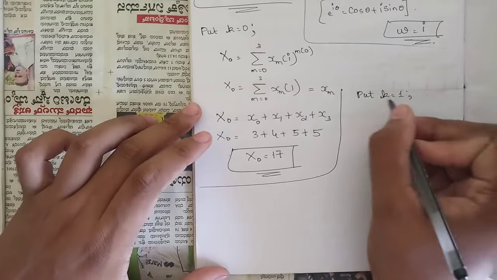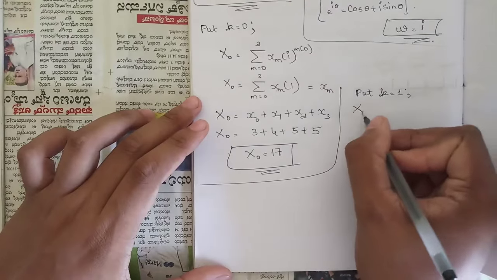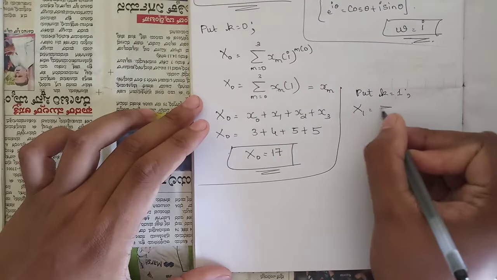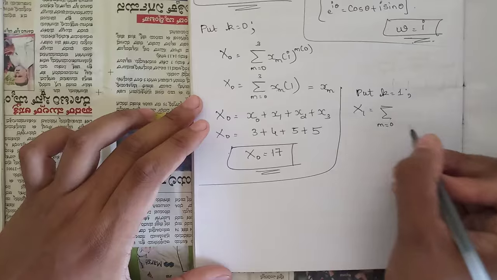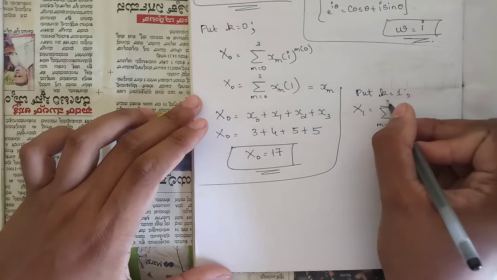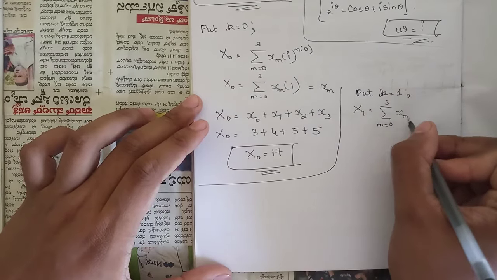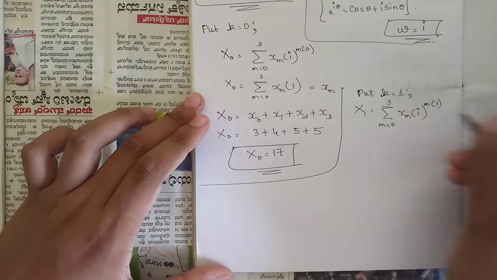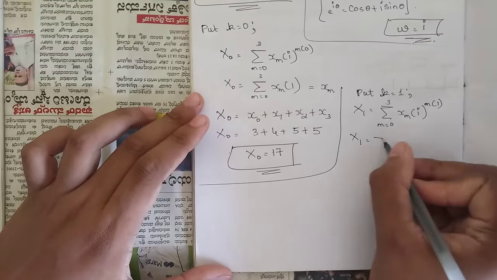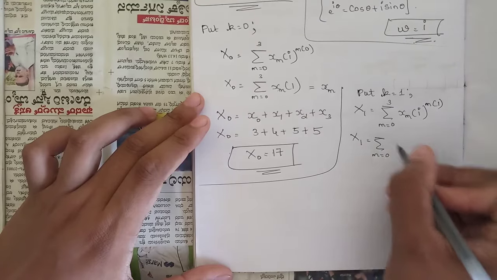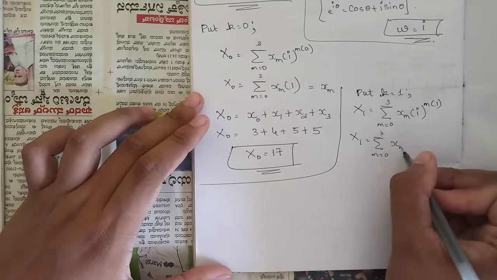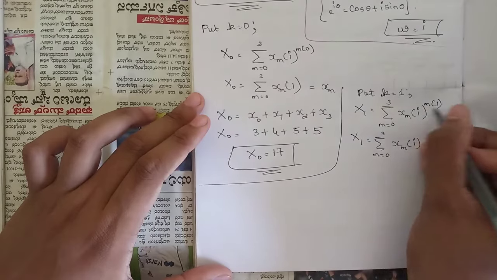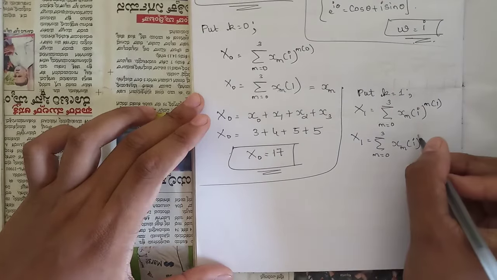So now when we put k is equal to 1, the corresponding value we get is for x1, summation n tending from 0 to 4 minus 1, that is 3, of xn, where omega value is I to the power n into k, and now the k value is 1. So x1 is equal to summation n tending from 0 to 3 of xn into I to the power n into 1, that is n.